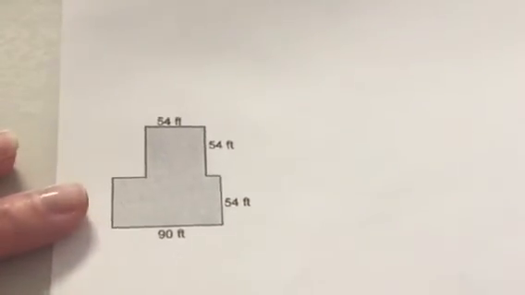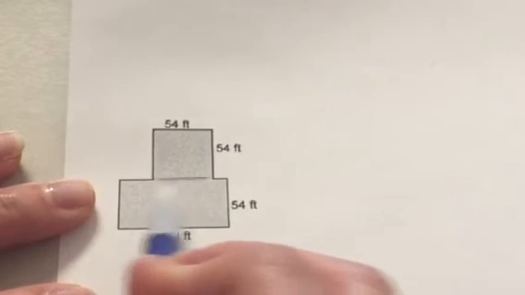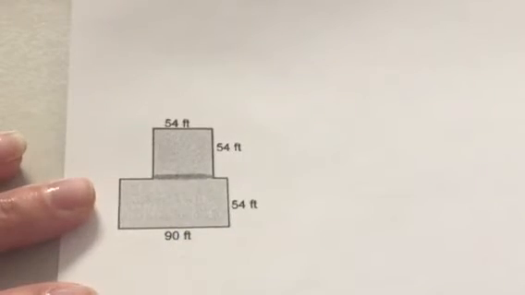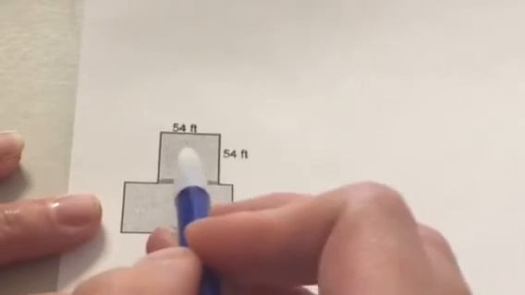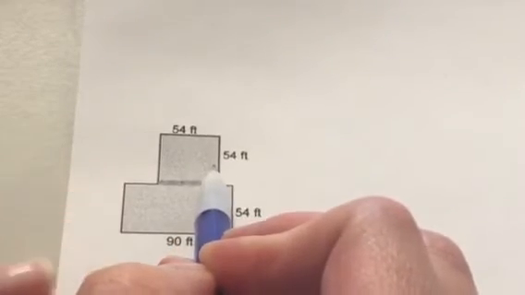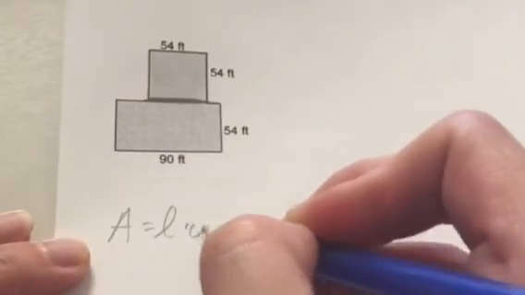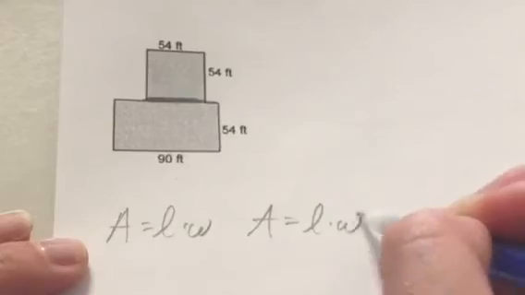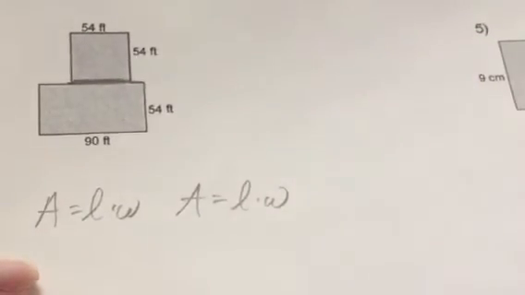All right, take a look at the shape down here. I'm not going to do this one for you, but I'm going to help you get started by just saying, remember, you're going to have to divide that shape up into two different shapes. And this one's fairly easy. There's a square on top that has dimensions of 54 by 54 feet. And then once you cut that shape in half, there's a rectangle that's got dimensions of 90 and 54. So you're going to need to find the area of both of those shapes, the square and the rectangle, and then add them together like we did on top.